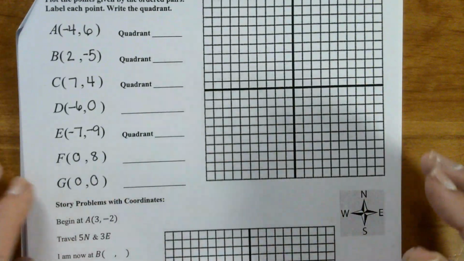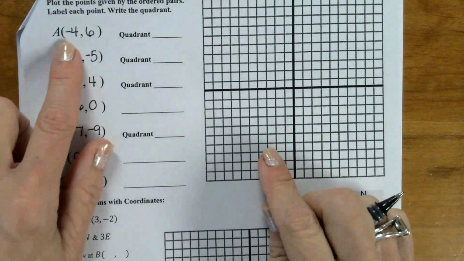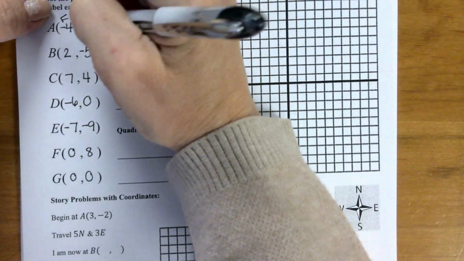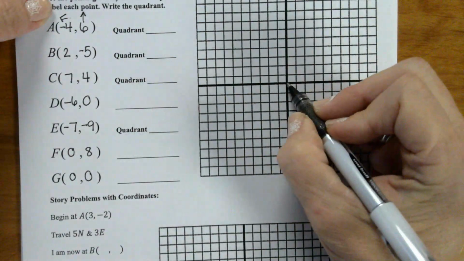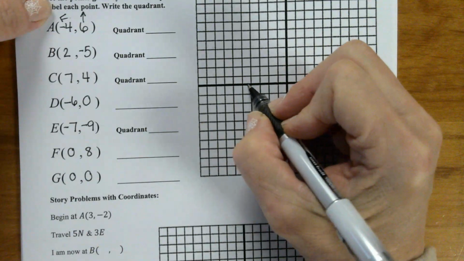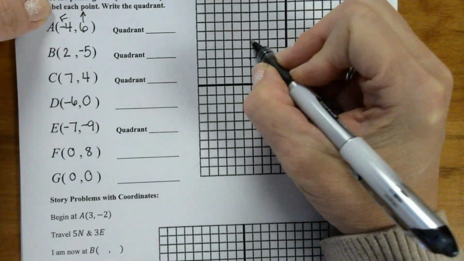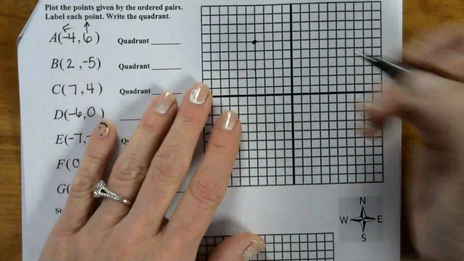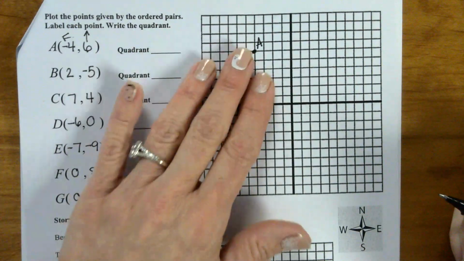To do that, just so everyone's clear, I'm going to do A. For A, it's -4. That means I'm going to the left, and 6 is positive, so I'm going up. So I start in the middle. I go 4 to the left, 1, 2, 3, 4. Don't put a dot there. I go 1, 2, 3, 4, 5, 6 up, and there it is, my dot, and I write an A. What quadrant is it in?